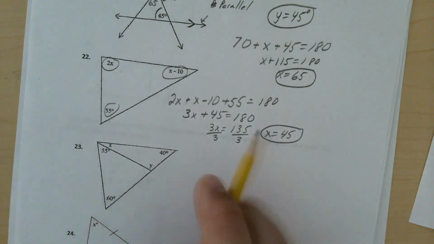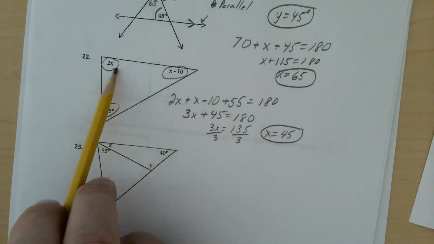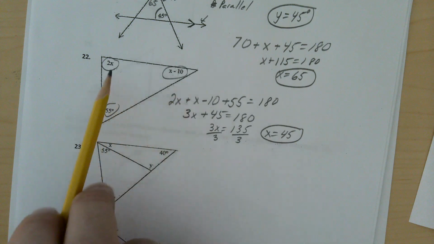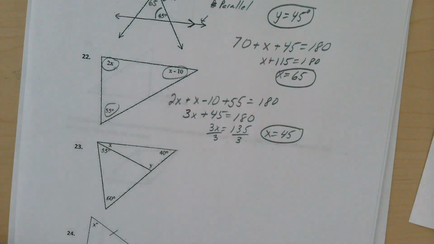I'm not asking for the measurements, but if you would plug in, you would see that this would be a right triangle. So if I did ask you to classify this triangle, according to this angle, it is going to end up being 2 times 45, which is 90, which is a right angle. But I'm not asking for that, but just be aware of that.